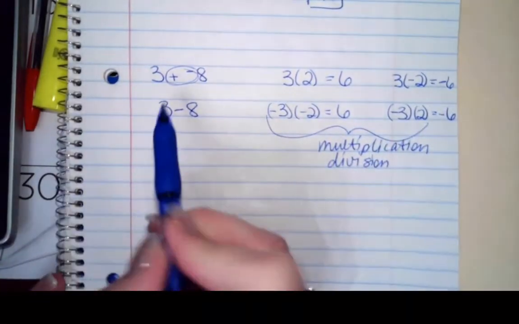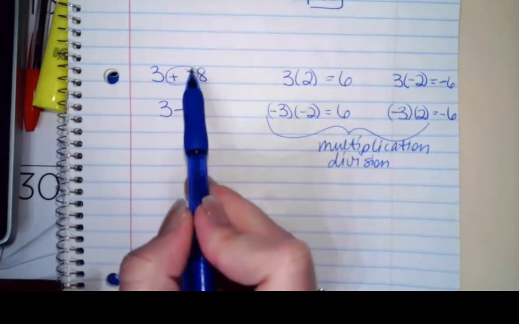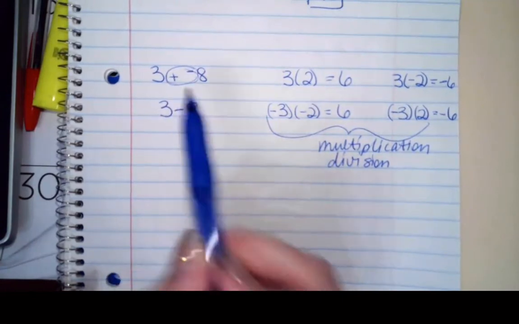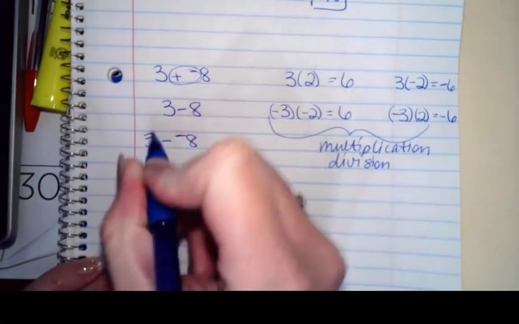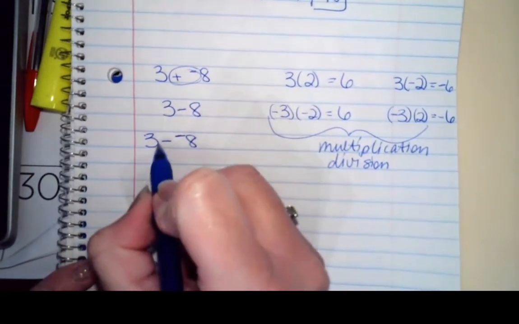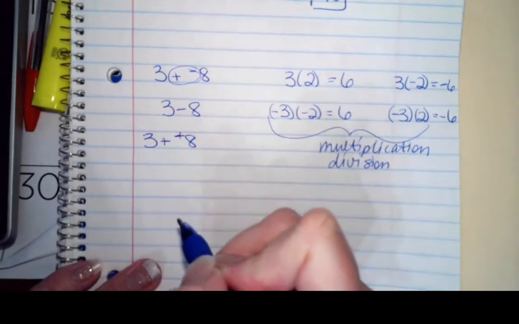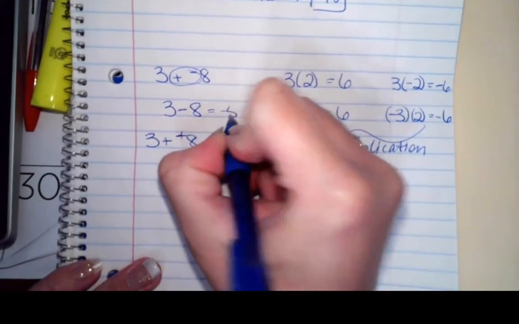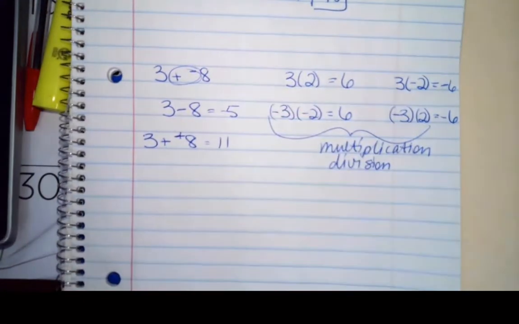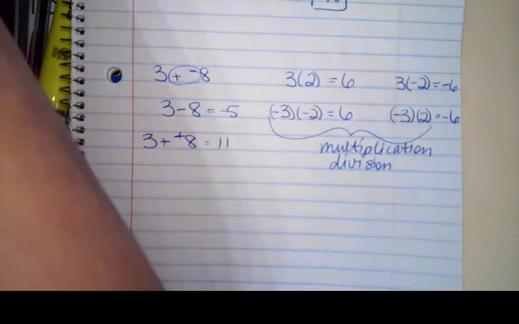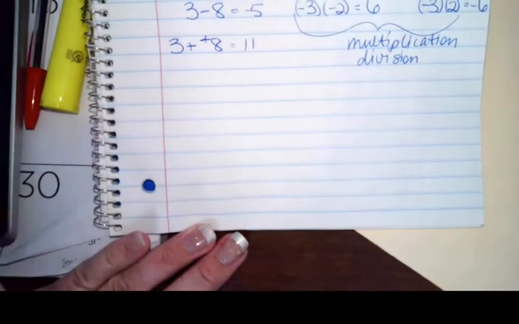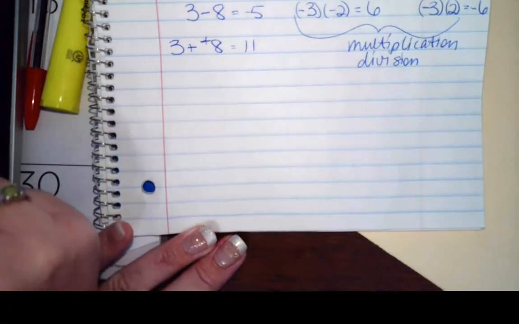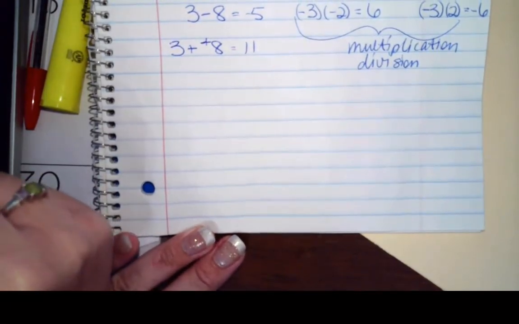If I'm subtracting a negative, so I've got addition of the opposite, I can rewrite as subtraction. But if I have 3 minus negative 8, minus a negative turns into plus a positive. So this one would be negative 5, and this one would be 11. So we're just going to dive in. We're going to do some examples and pay attention to the signs. Nothing in this section is new. It's just that we may have some negative answers this time.